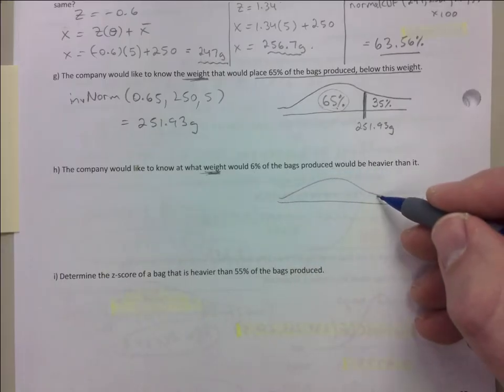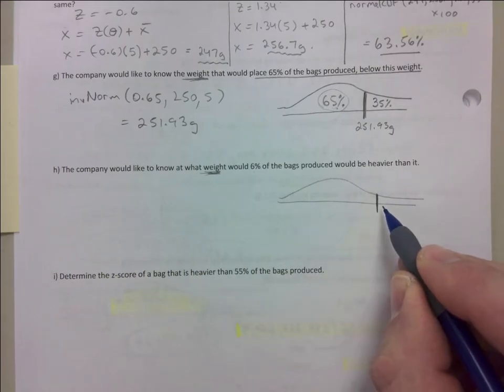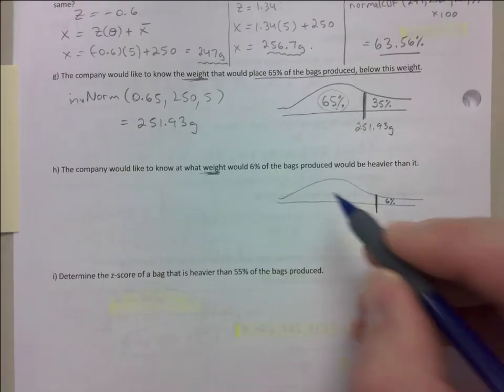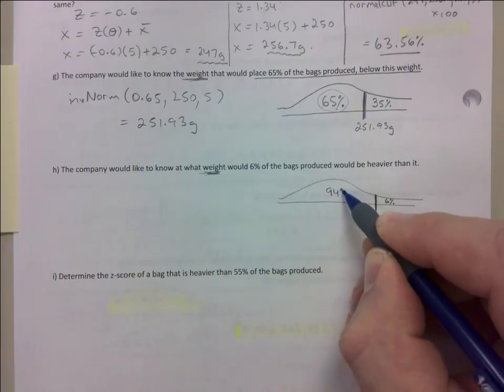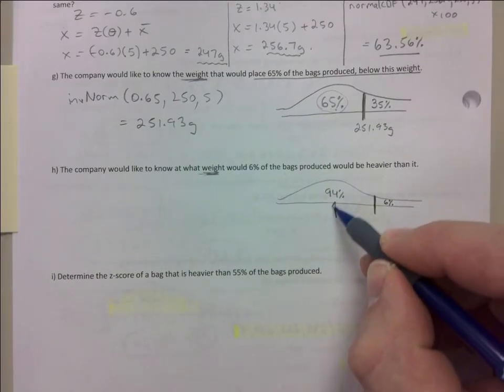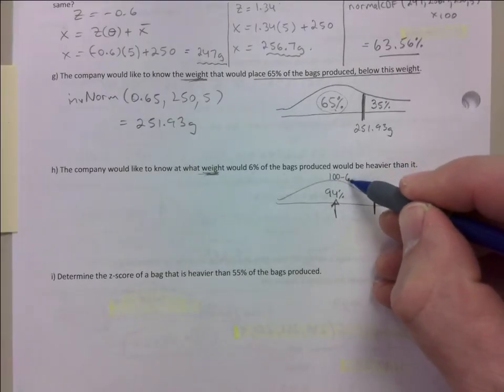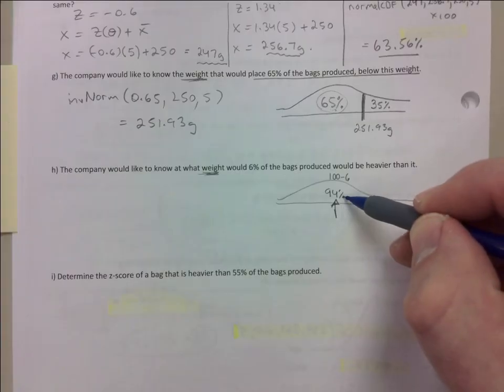Again, this one the line would have to be further up the x-axis, because then you have 6% weighing more and therefore 94% of bags weighing less. This is what inverse norm needs. Okay, so I went 100 minus 6 to get that 94.